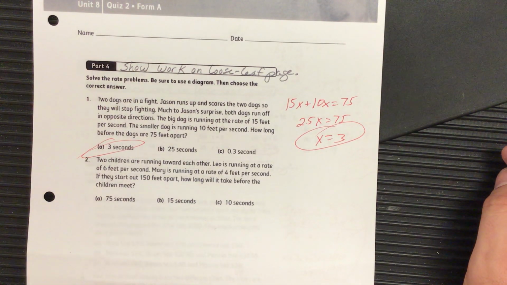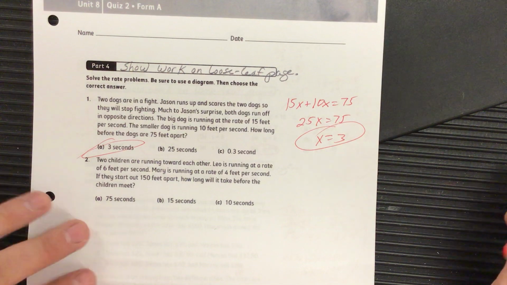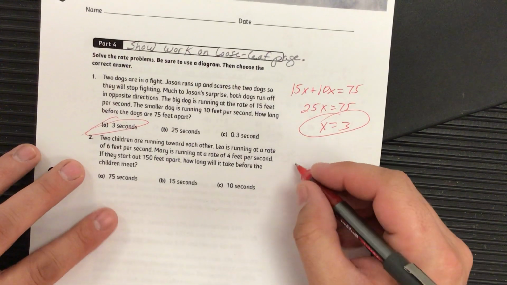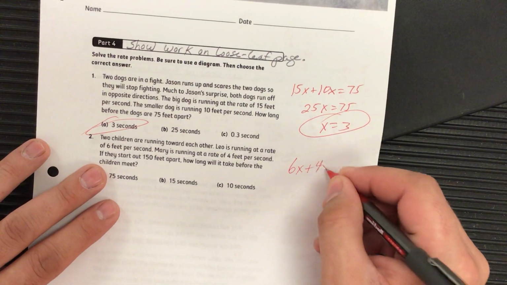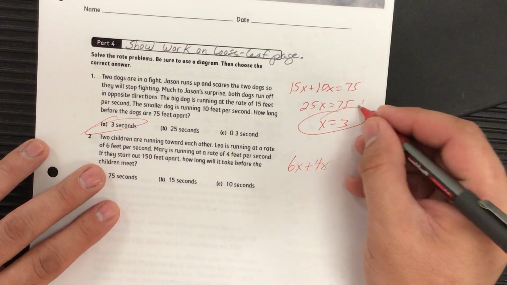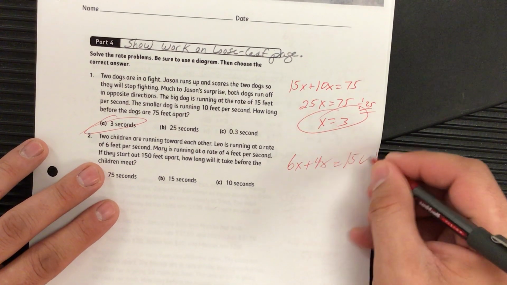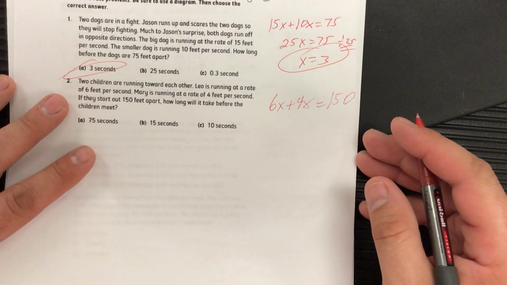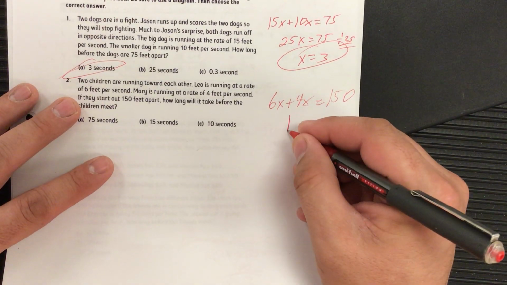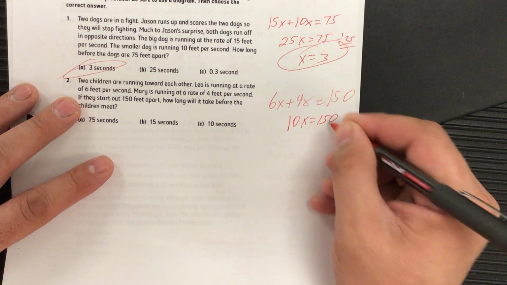Last one, same thing again. Mary is 6x and Leo is 4x, 75? Yes. Divide by 25. Landon, did you show your work? Equals 150. 6x plus 4x is 10x equals 150. Divide by 10.